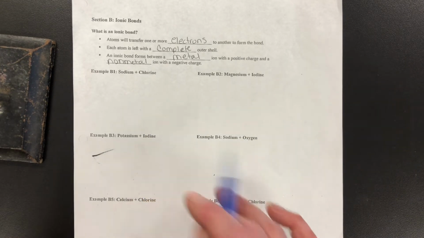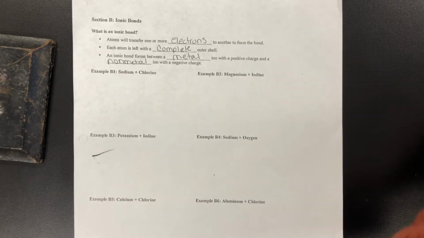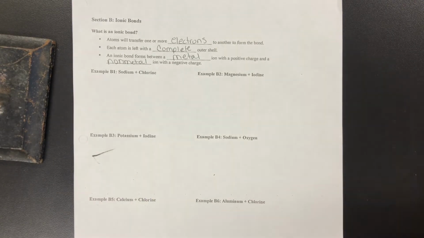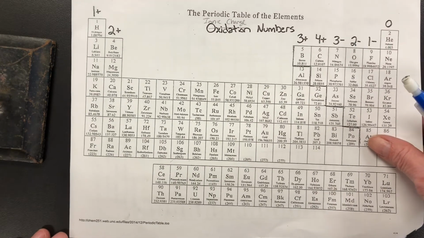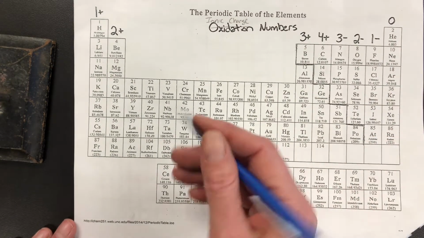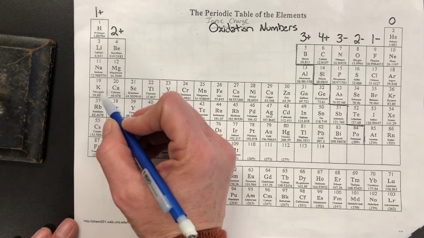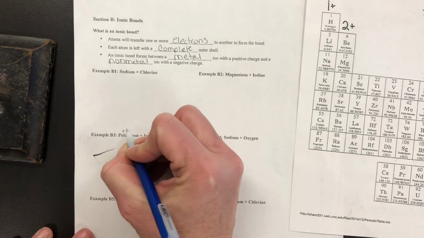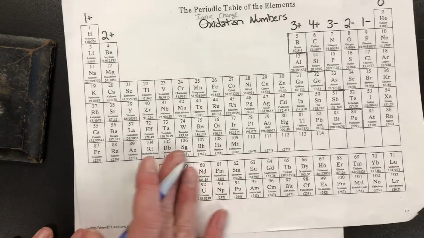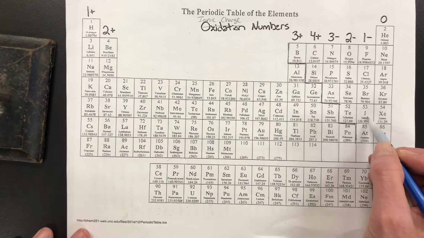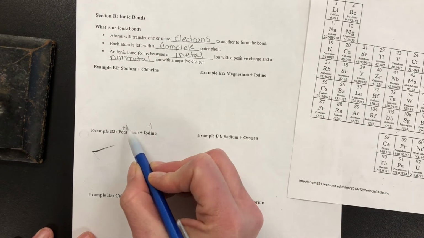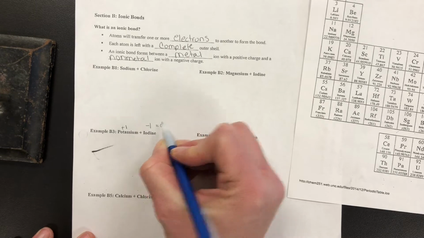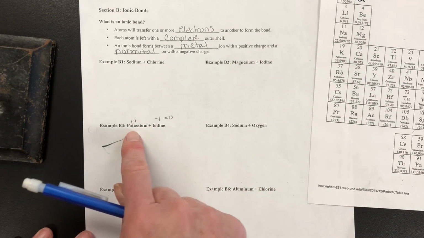So we're going to do potassium and iodide. The first thing we want to do is look for our oxidation numbers for potassium and for iodide. So we have potassium here. Our oxidation number is +1, so we're going to put a +1 right up here. Iodine is right here. It has an oxidation of -1. So the +1 and the -1 equals 0. So now we know we're good to go. We're going to have 1 of each of them.